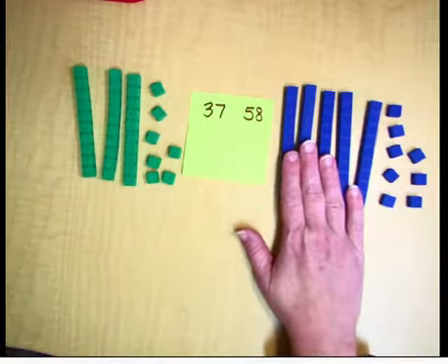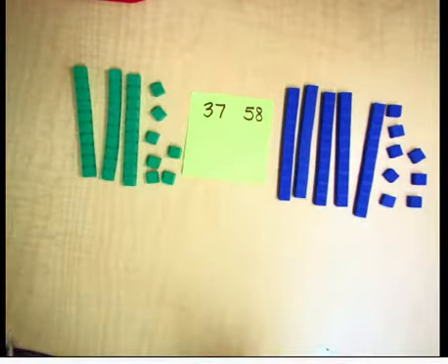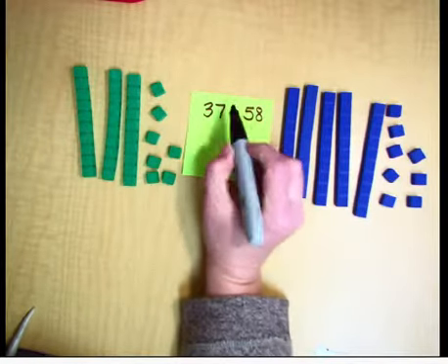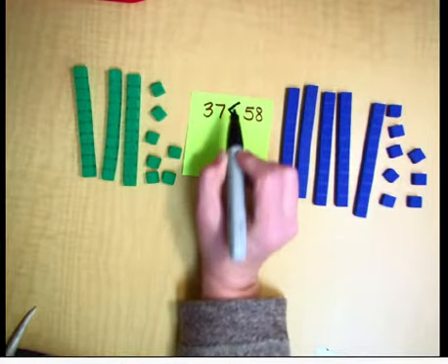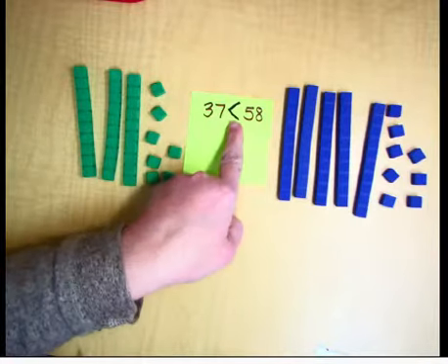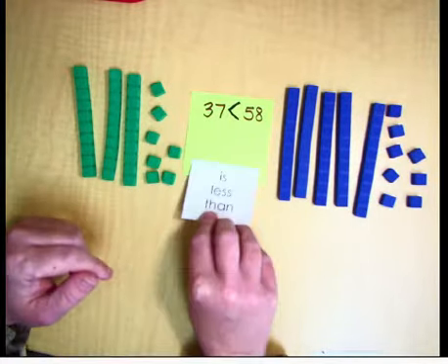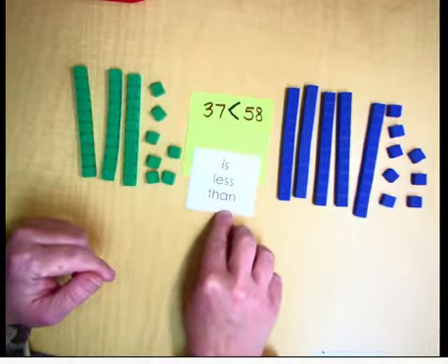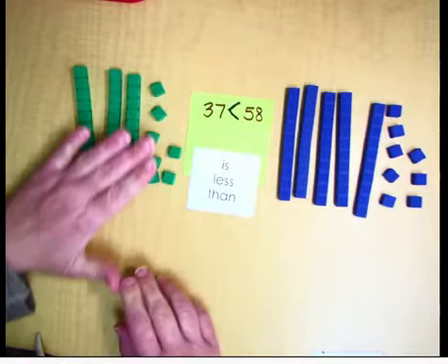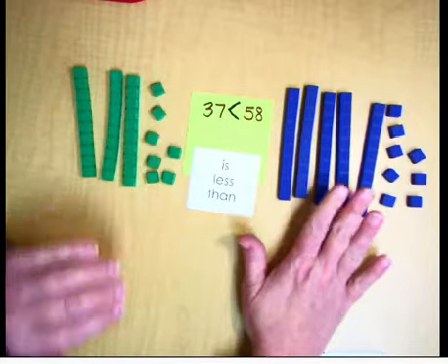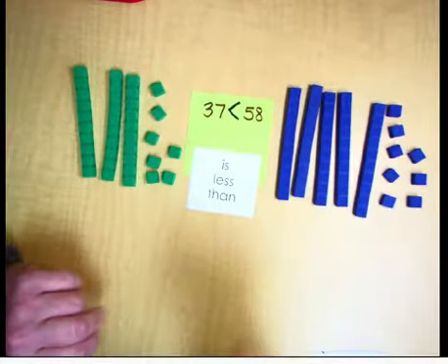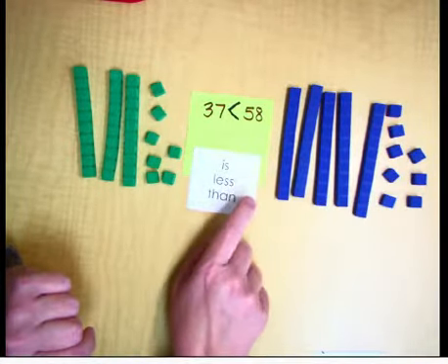That's right, 58. So the 5 tens is bigger, so our comparison symbol will go this way, and it will read 37 is less than 58. 37 is smaller than 58. 58 is bigger, more, greater. So 37 is less than 58.